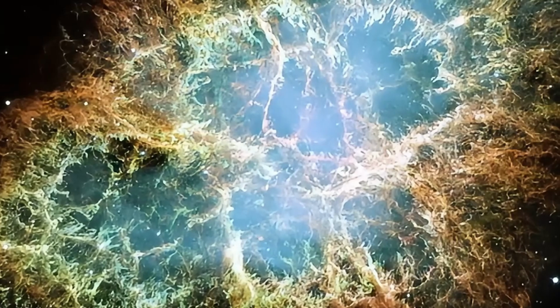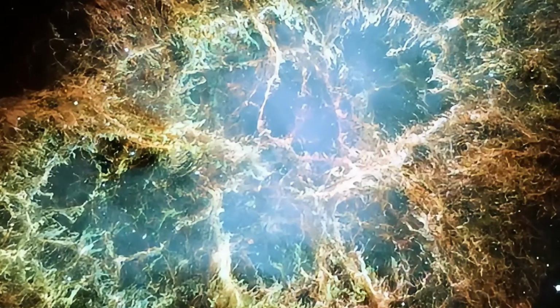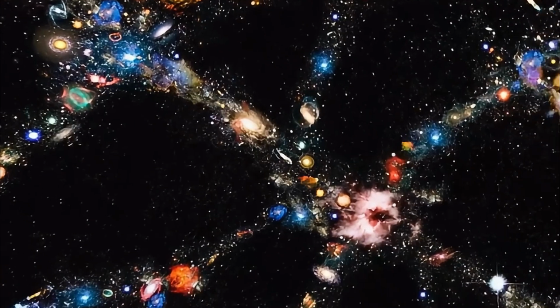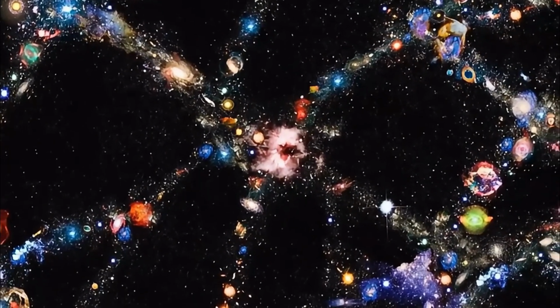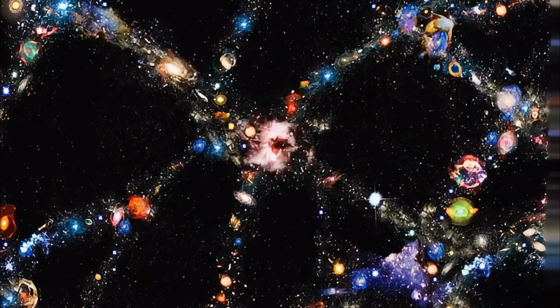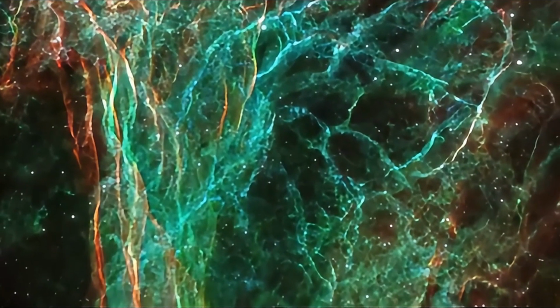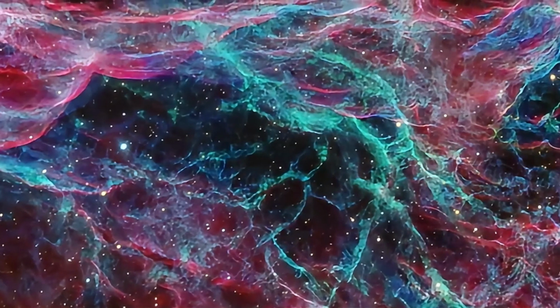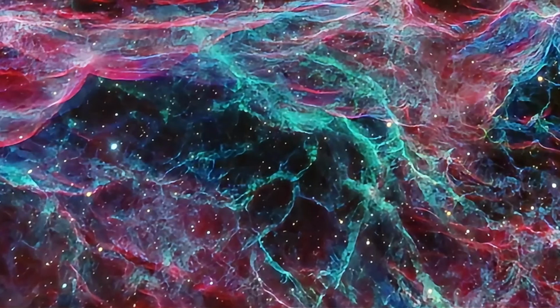Now let's start by looking at the first key feature of plasma's hidden architecture. These plasma filaments are observed across a vast range of scales, from high-energy laboratory experiments to cosmic structures spanning millions of light-years. Plasma filaments form when charged particles move along magnetic field lines, carrying electric currents that generate self-reinforcing magnetic fields.